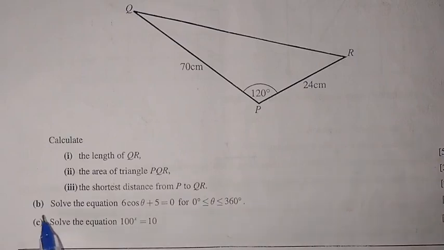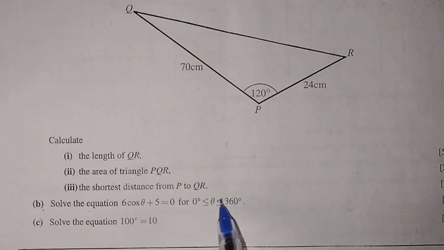Alright, so we now come to our question B right here. Solve the equation 6 cos theta plus 5 is equal to 0 for 0 degrees less than or equal to theta less than or equal to 360 degrees. This is the range, which shows us that the angles you are going to find should lie between 0 degrees and 360 degrees. So that is our question B.